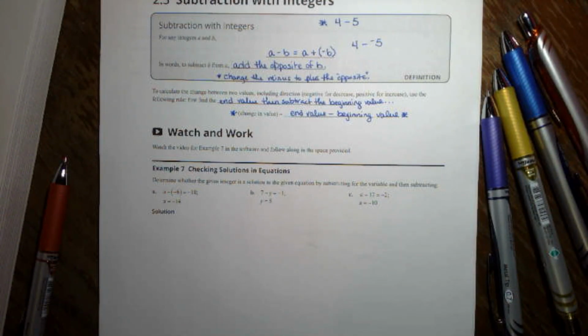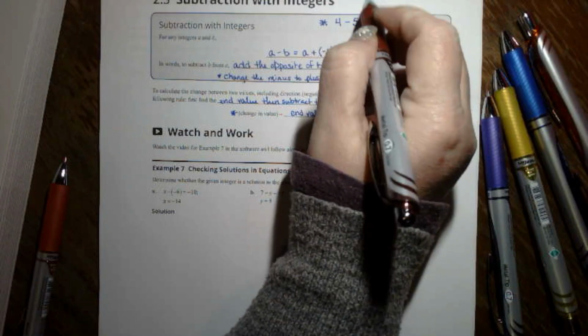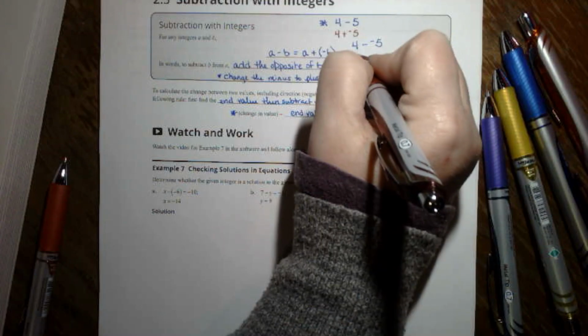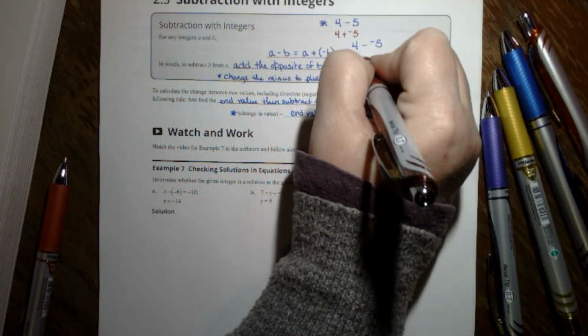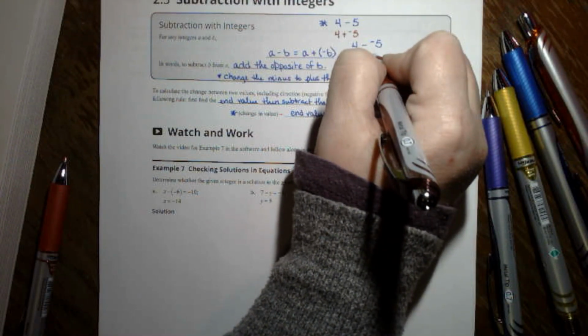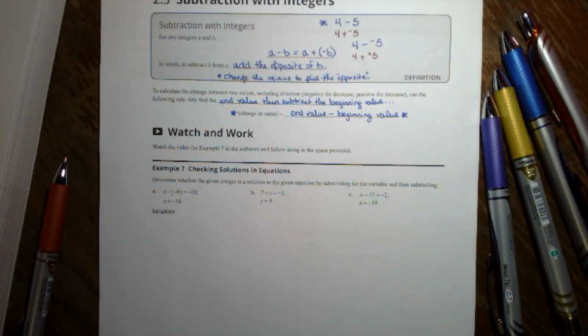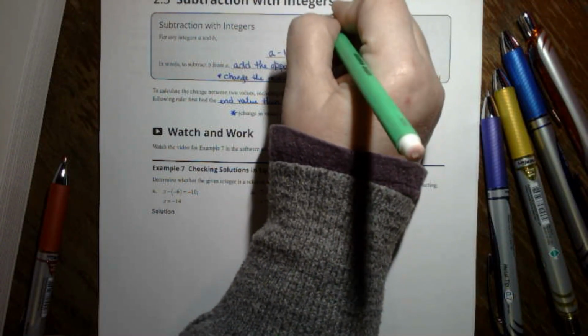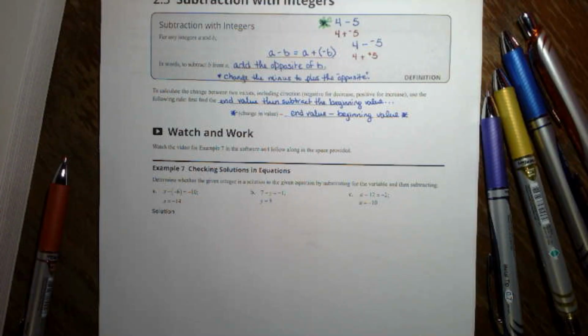Looks blurry to me. So, instead of it being 4 minus 5, it would be 4 plus a negative 5. Or down here would be 4 plus the opposite of negative 5, which is a positive 5. However, once again, instead of us doing any of that, I'm suggesting we instead just plug it into our calculators because that is a whole lot easier.